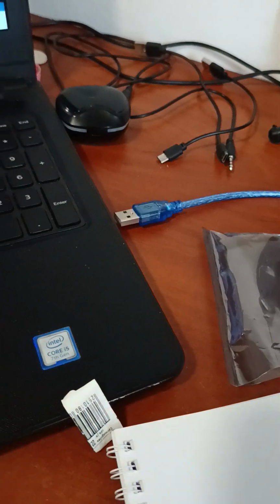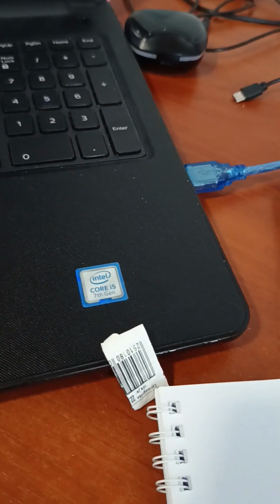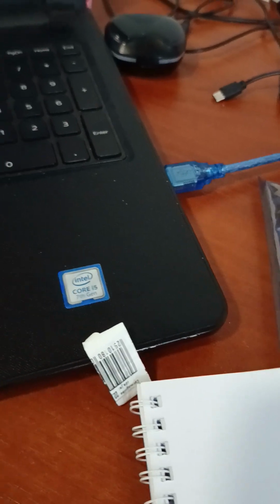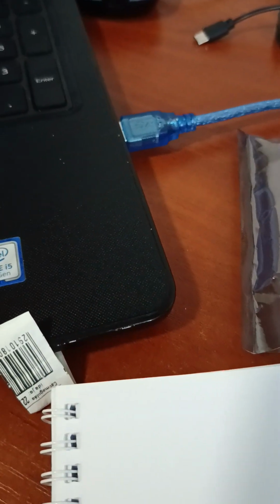So actually, even if I didn't supply this board with power, I think there was nothing. No, it is important.